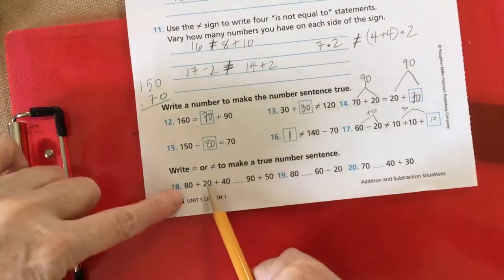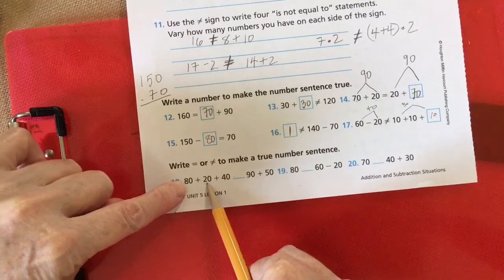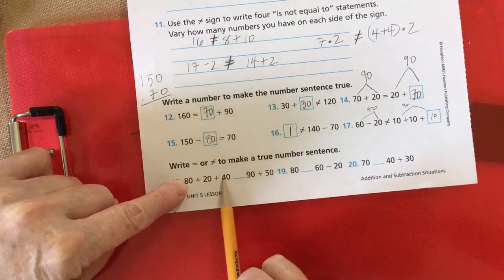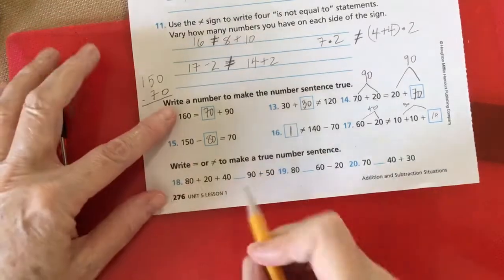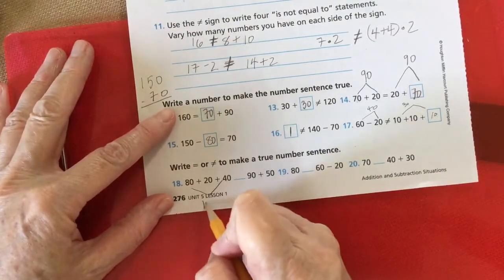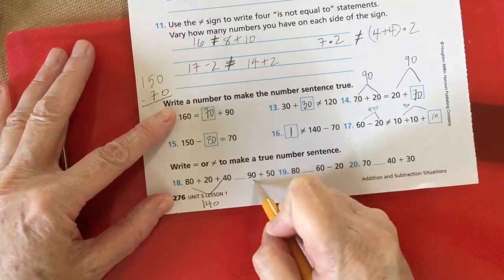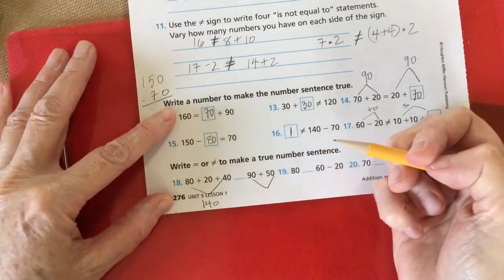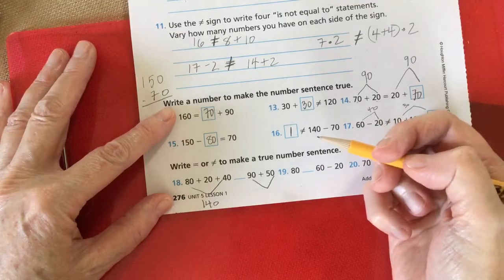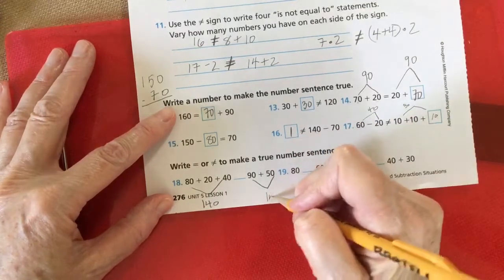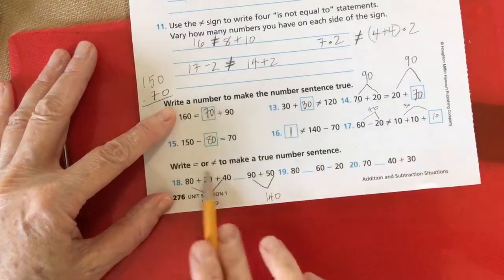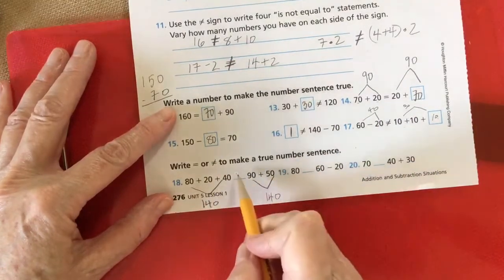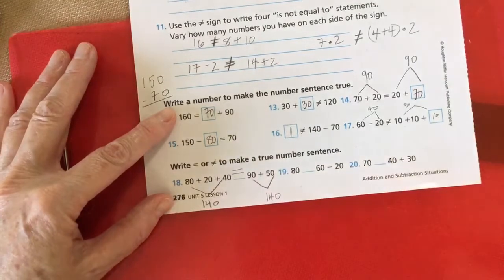Think to yourself what 80 and 20 is. That's 100. And if you add 40 more, you have 140. Okay, so this side is 140. Think about what this side is. 90 and 50. 9 and 5 is 14. So this is 140 as well. So if this side is 140 and this side is 140, you can say that they are equal to each other.